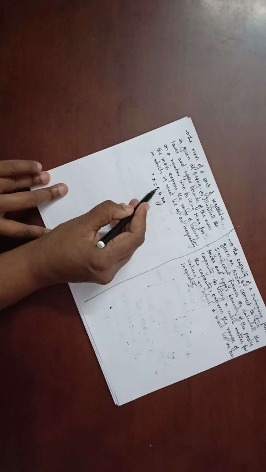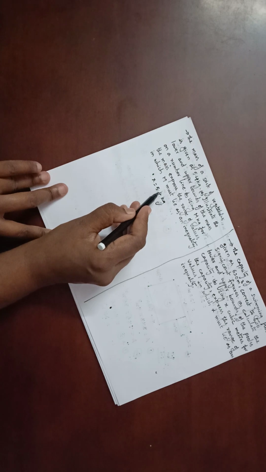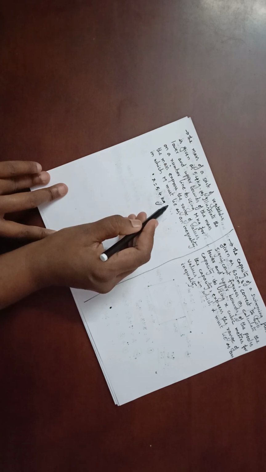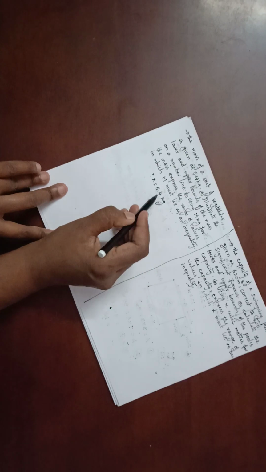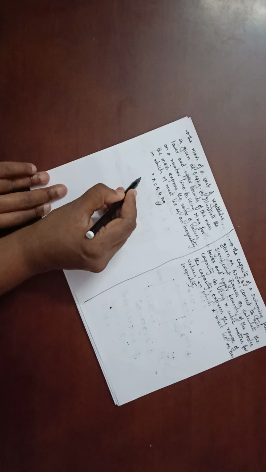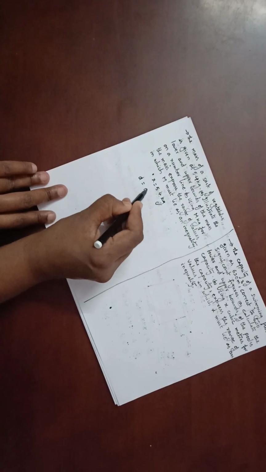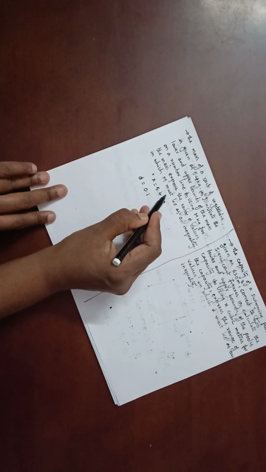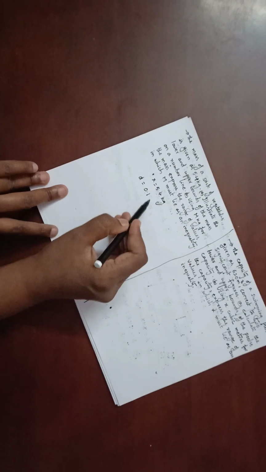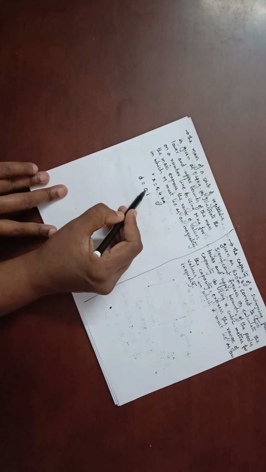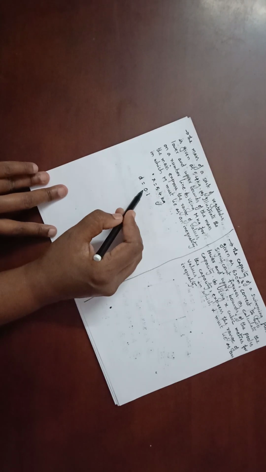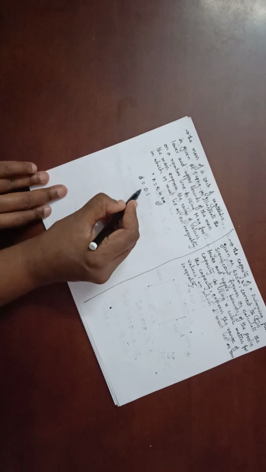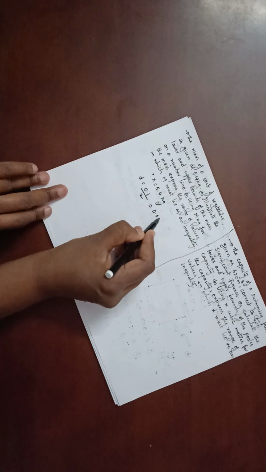So 5.4 will become 5.5 when you add 0.1 to 5.4. So your D is 0.1, because 5.4, next 5.5, 5.6, 5.7. In this way the number is increasing. To get 5.5 you add 0.1, to get 5.6 again you add 0.1. So your D is 0.1, and D by 2 gives 0.05.